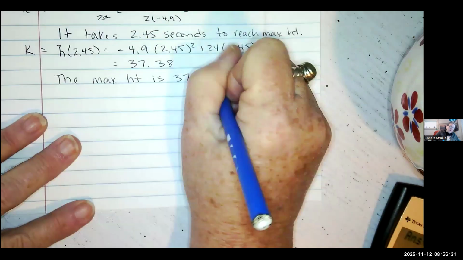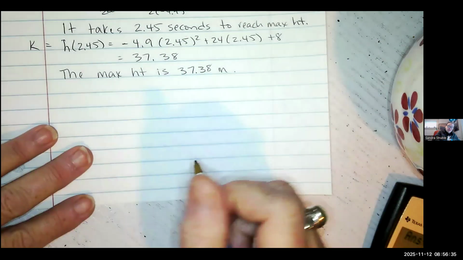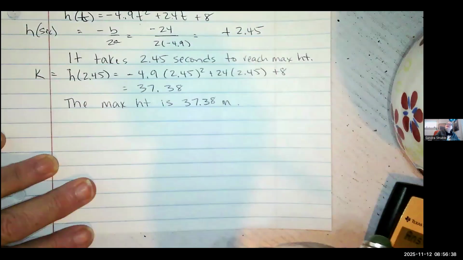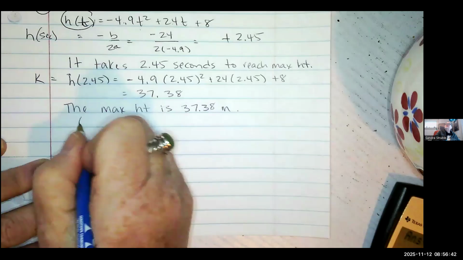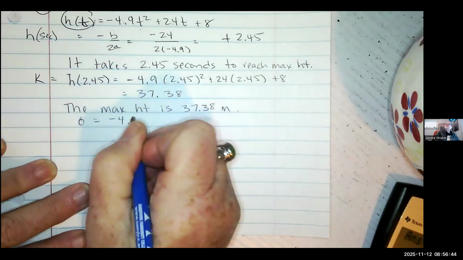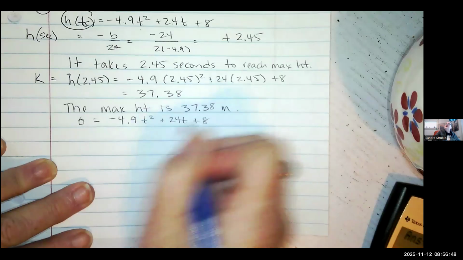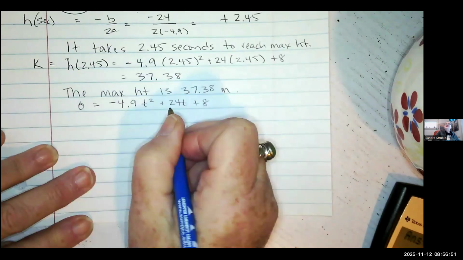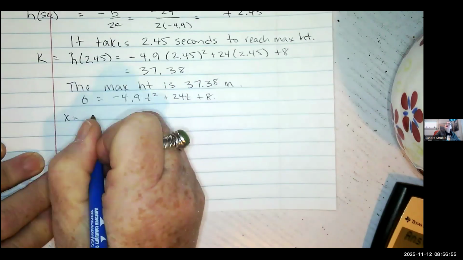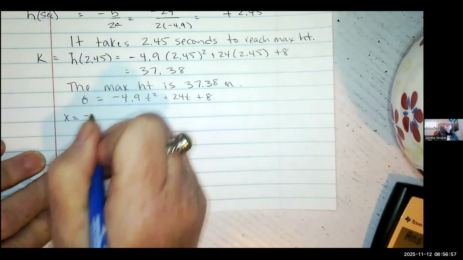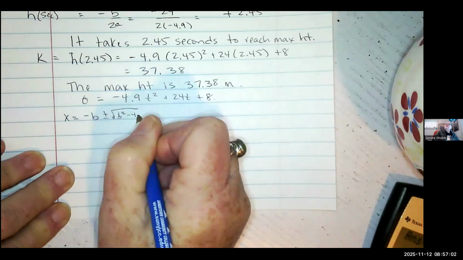Lastly, how long does it take for the ball to hit the ground? This is where we solve for our zeros. You let your h of t equal 0. All right, your a is negative 4.9, b is 24, c is 8. The only way I'm going to do this is quadratic. If you don't know it, put it on your note card: negative b plus or minus the square root of b squared minus 4ac, all of that over 2a.